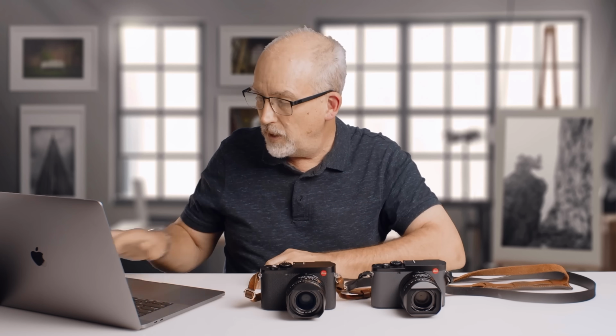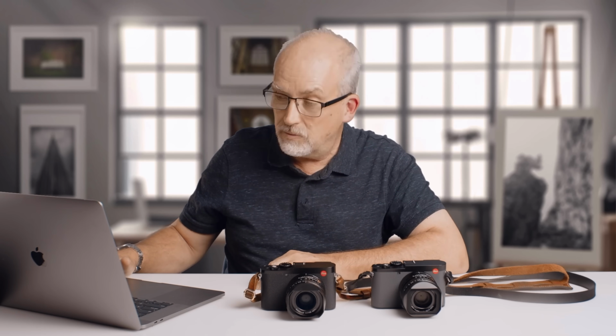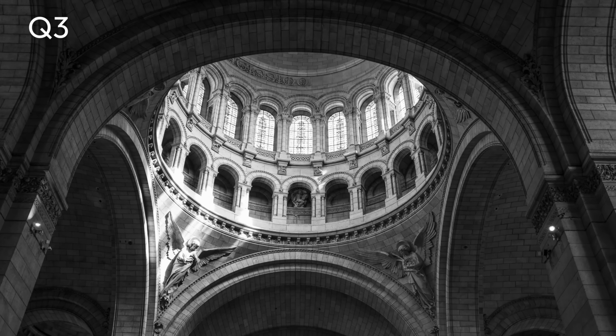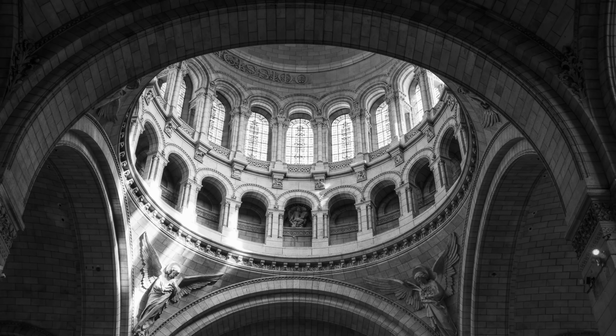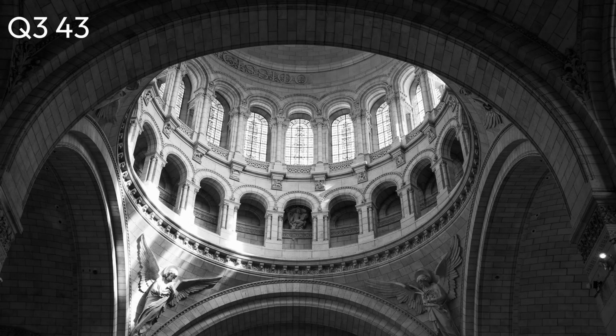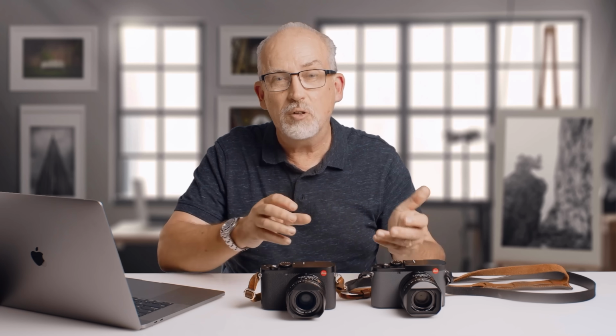And if I simply go to the Q3 shot and then enlarge it in post, I will end up with exactly the same shot as I got with the Q3-43 because the perspective hasn't changed. Now, what I will lose is resolution, because to enlarge the wider angle shot to match the narrower angle shot, I have to stretch the pixels out. But this is exactly the same as using the crop mode in the Q3 to match the focal length of another lens. You end up with the same angle of view and the same perspective, but you lose resolution.